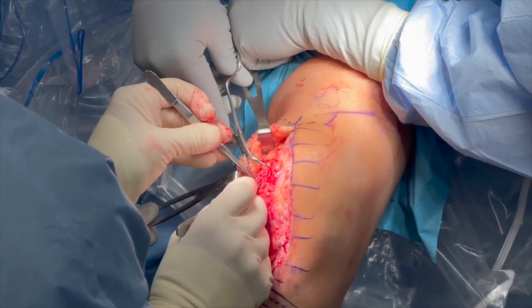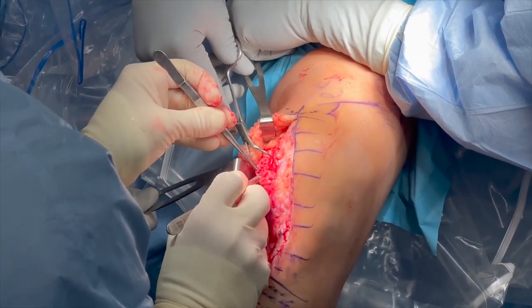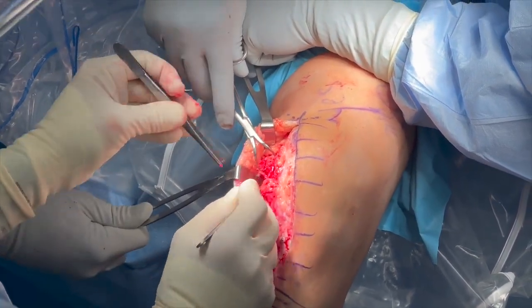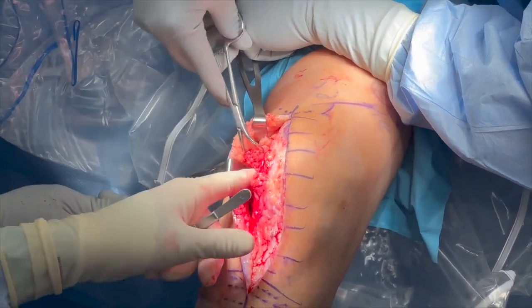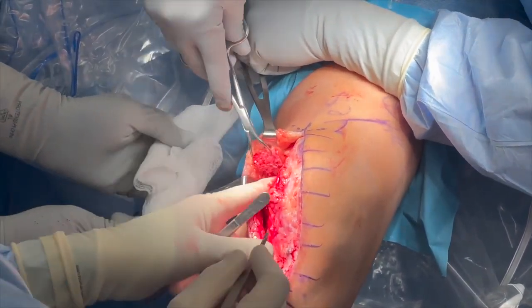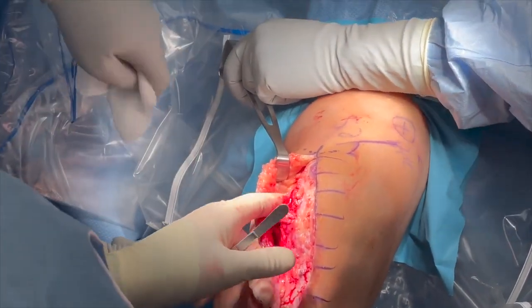The MCL graft as well as the heterotopic bone are identified. Using a scalpel, osteotome, and rongeur, the heterotopic bone is carefully removed. The knee is cycled periodically to determine the patient's range of motion and to visualize any lesions that are still blocking motion.